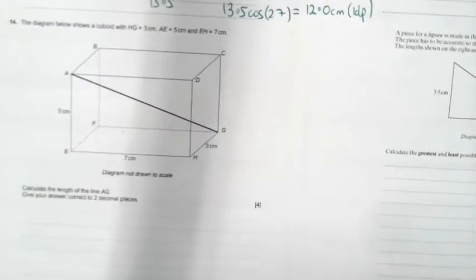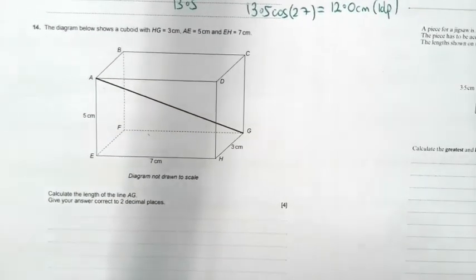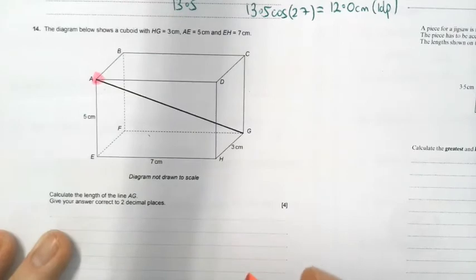Okay, so the next one, let me just move the camera a little bit closer because it was only a half page here. So this is all about your visualization. It says, please can you work out AG? Can anyone give me an analogy of what AG would look like maybe in this classroom? Ben?